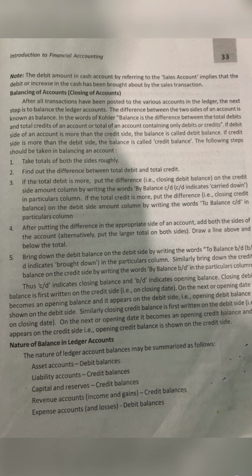If debit side of an account is more than the credit side, the balance is called debit balance. If credit side is more than the debit side, the balance is called credit balance. The following steps should be taken in balancing an account.